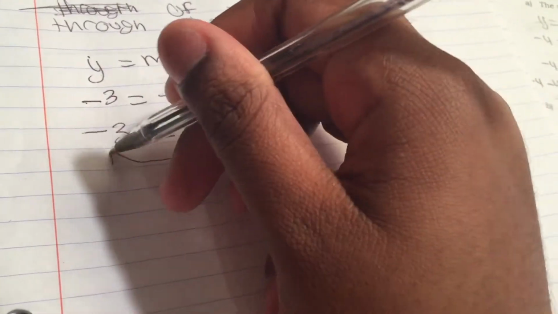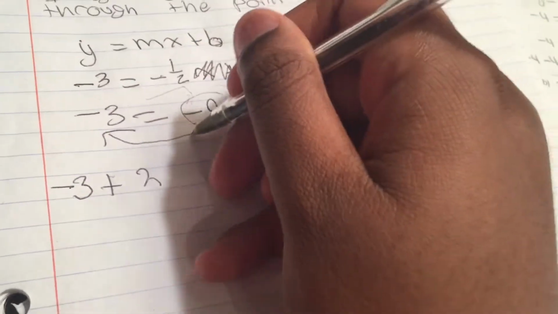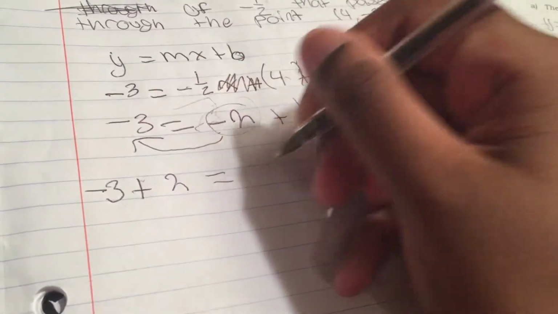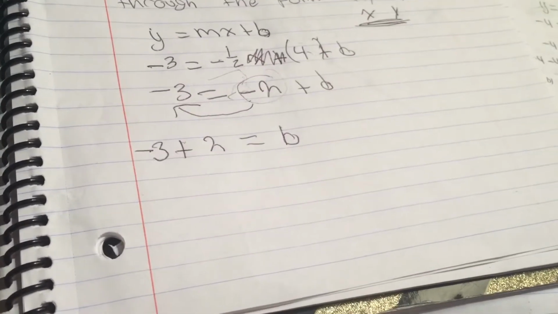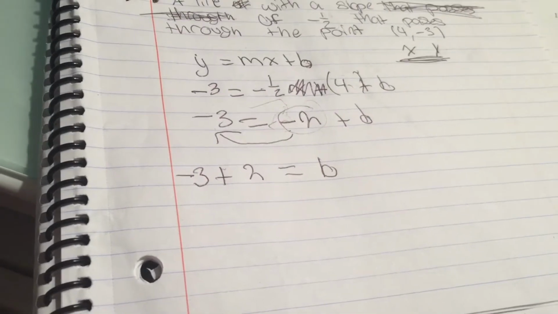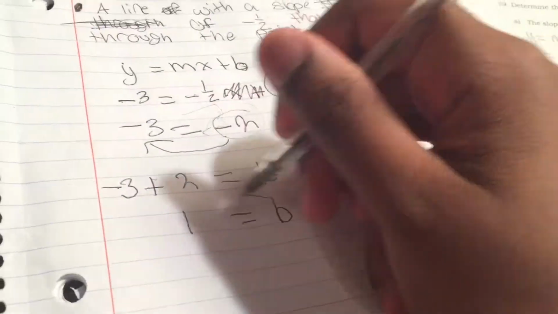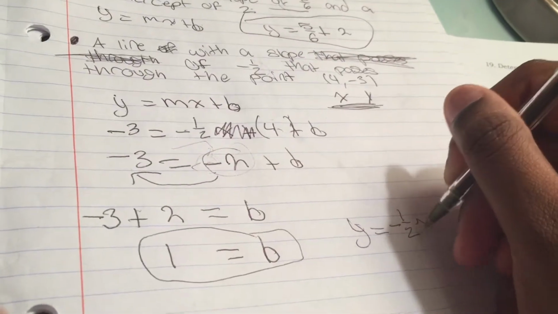So now you want to bring that over to this side with your negative 3. So now you rewrite it. Negative 3 plus 2, because when something goes across an equal sign, it automatically changes the sign in front of it. And then equals b. Now b is by itself. So now you're going to do negative 3 plus 2, which is 1. So 1 equals b. Now you have your y-intercept, and you have your slope, and you're just going to rewrite it. Y equals negative 1 over 2 x plus 1. And that would be your answer.